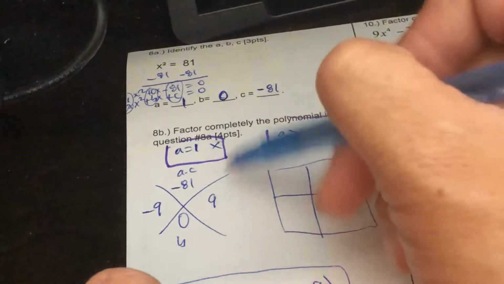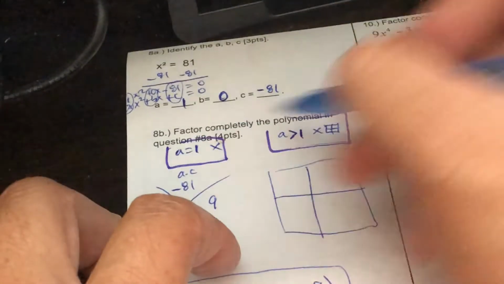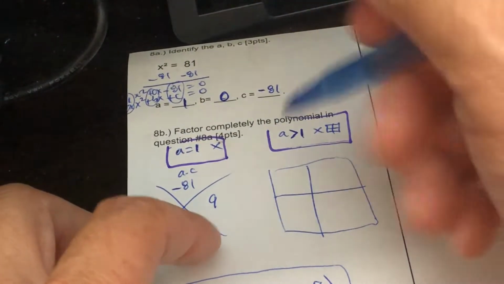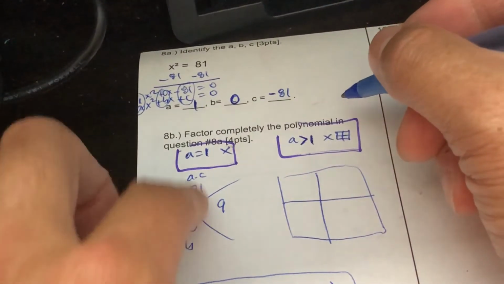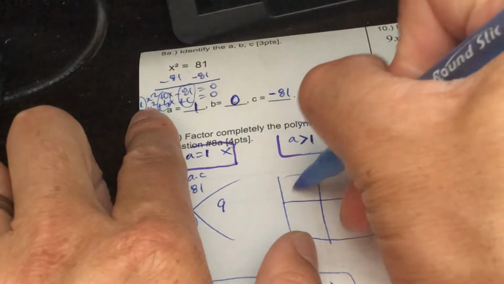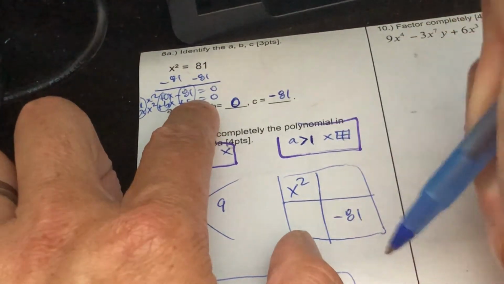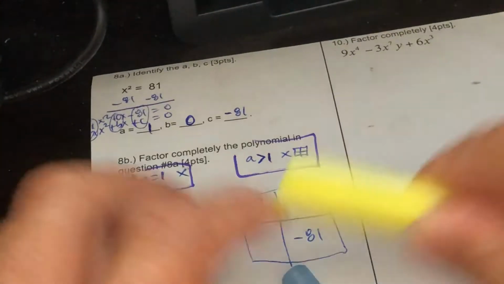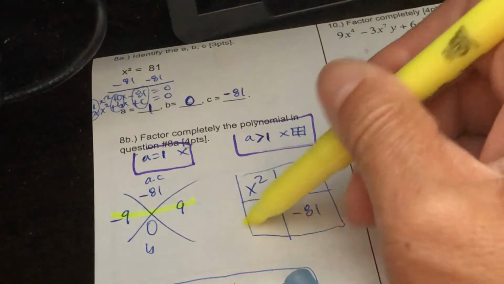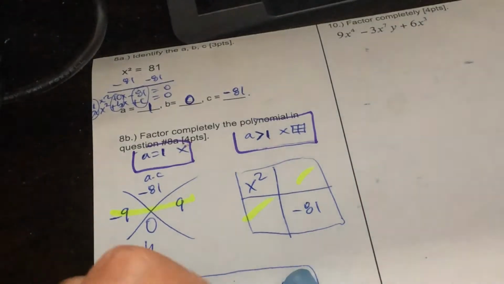Now again, if you don't understand that, you can just, like I told my students, keep doing the x in the box. So the first term here is x squared. The last term is -81. Those two values from our x puzzle go here and here. Let's put those in.